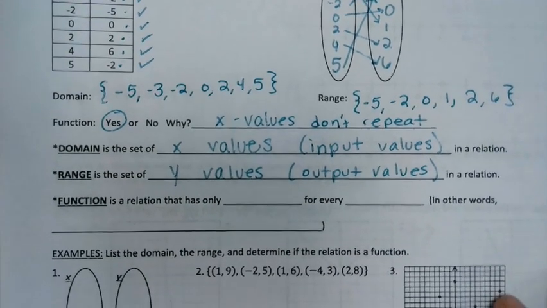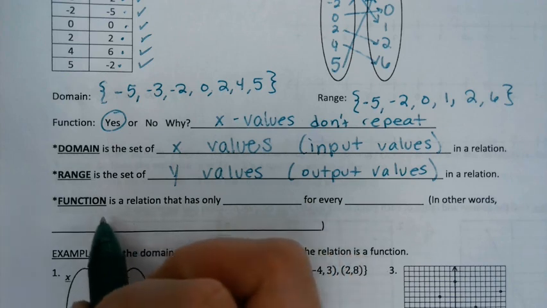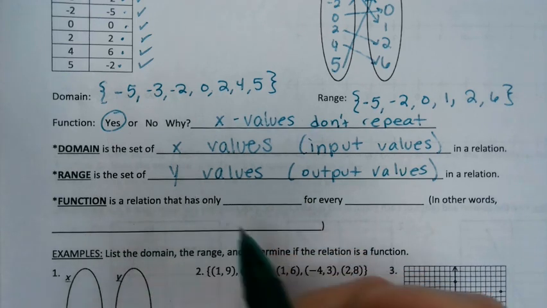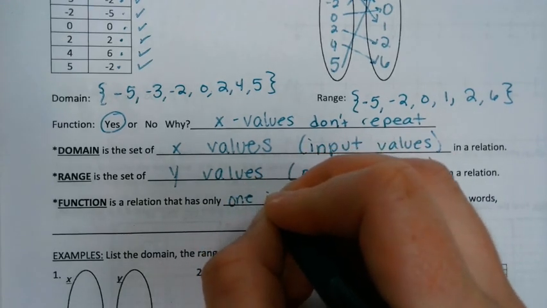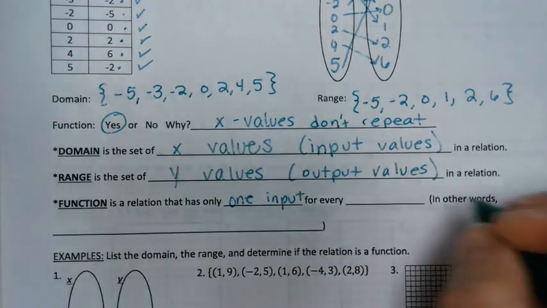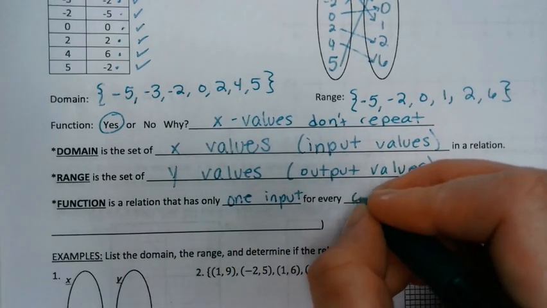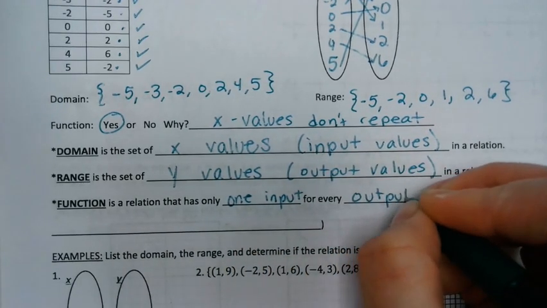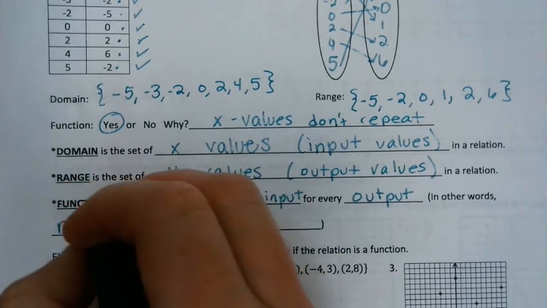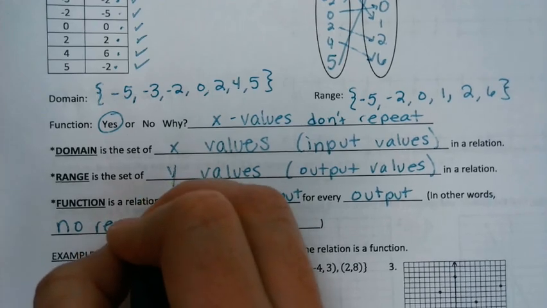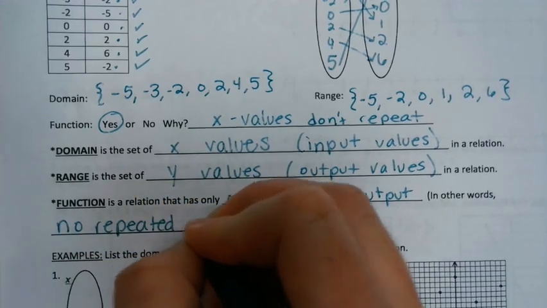Okay, so now let's talk about a function. The actual definition is a function is a relation that has only one input, and that's our x, for every output. In other words, no repeated x values.